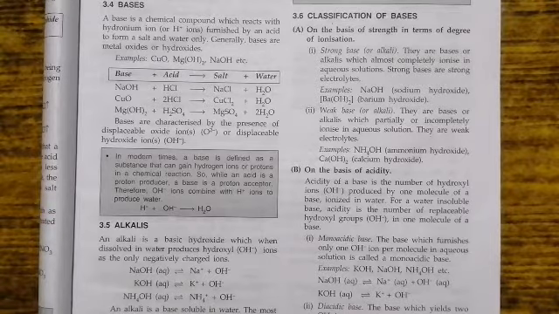Now we can also classify bases on the basis of acidity, just like we studied in the acids chapter. Basicity, now we refer to acidity of a base. What does acidity of a base mean? Acidity of a base is the number of hydroxyl ions, that means OH negative ions, produced by one molecule of a base ionized in water. For a water insoluble base, acidity is the number of replaceable hydroxyl ions in one molecule of a base.